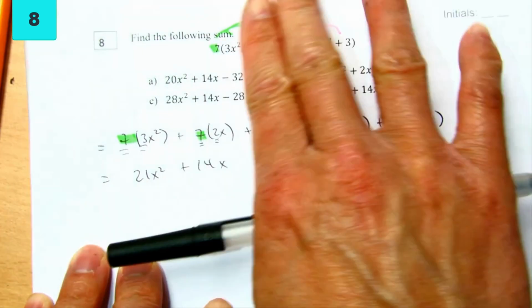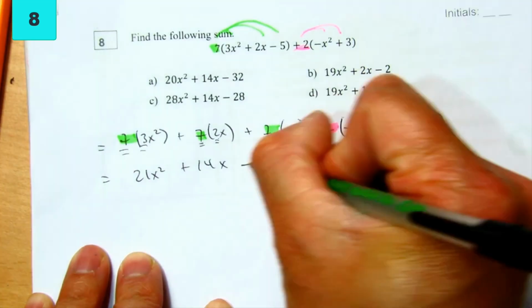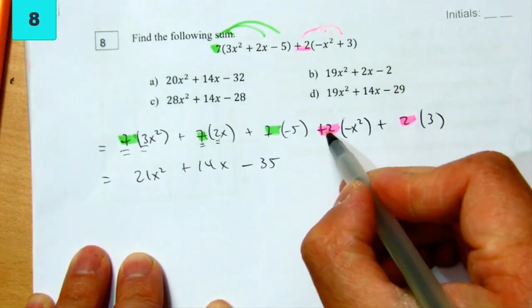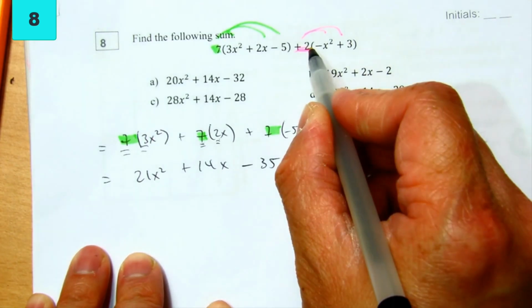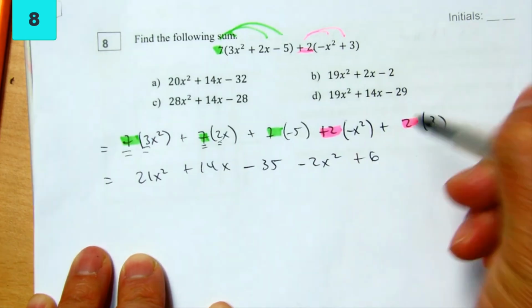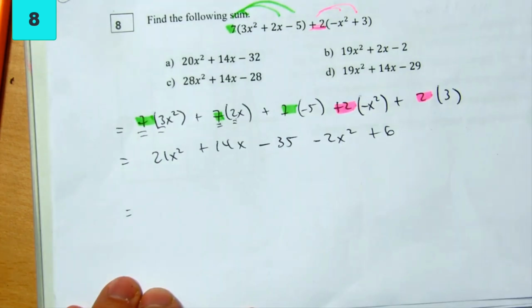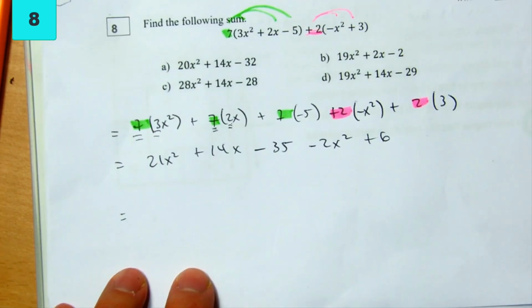A common mistake is just multiplying the first term. Another mistake is that students will try to subtract those. Again, multiply, because there's a multiplication here. If you're stuck with your integers, go ahead and use your calculator.